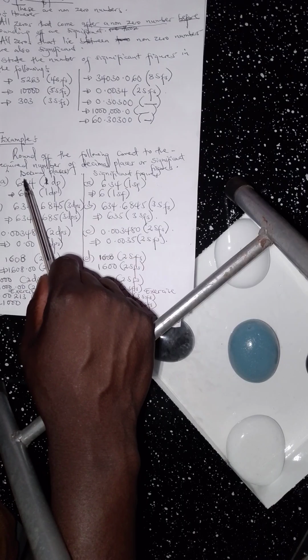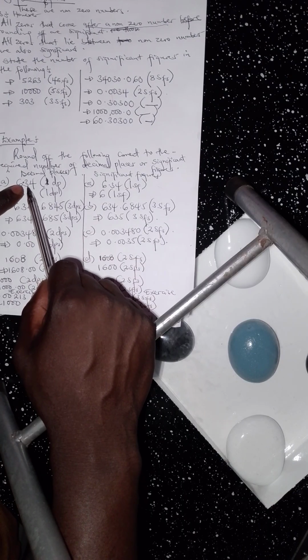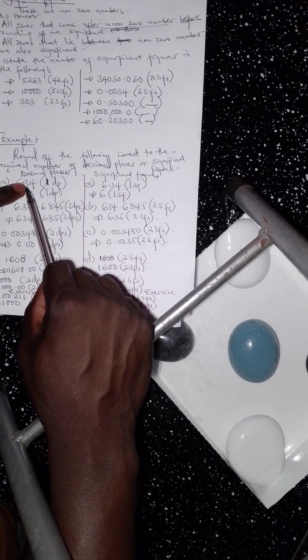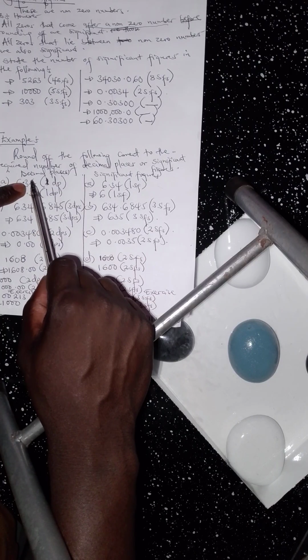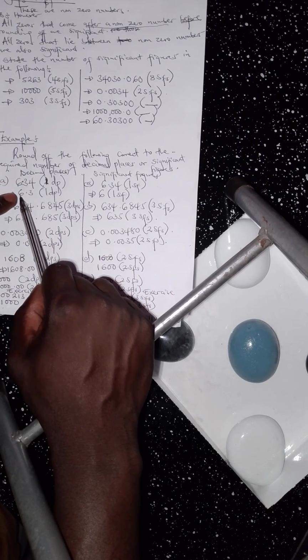So this is the one decimal place they want. You look at the value after the one decimal place. If it is from 0 to 4, you add a 0 to this one. If it is from 5 to 9, then you add 1. And because this is a 4, we shall add a 0 to make it 6.3.